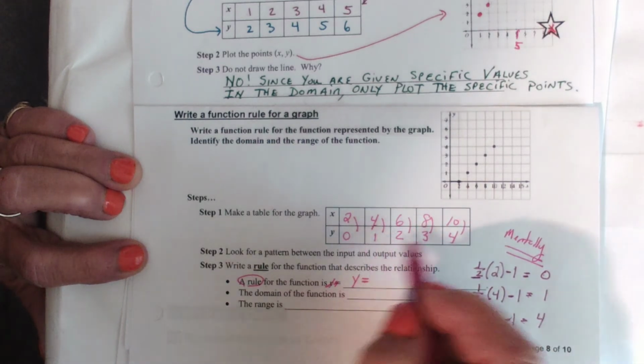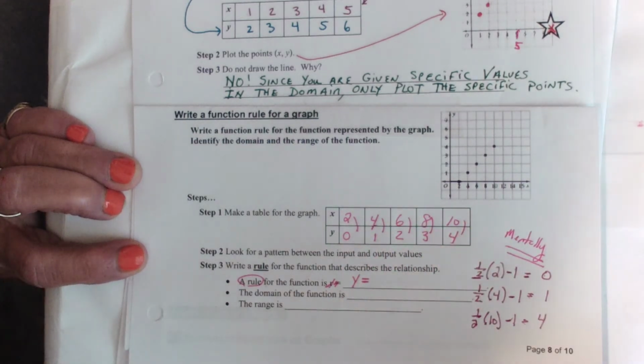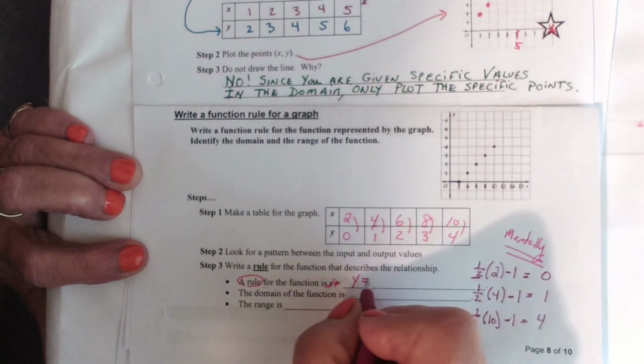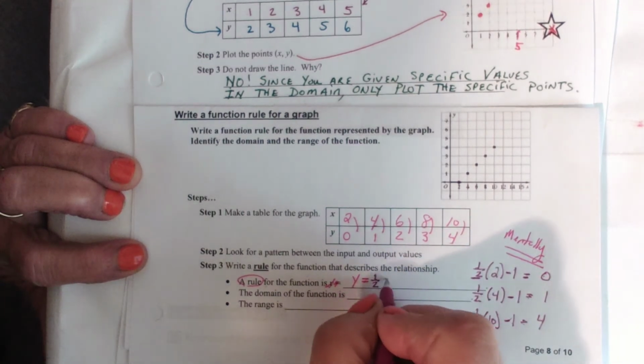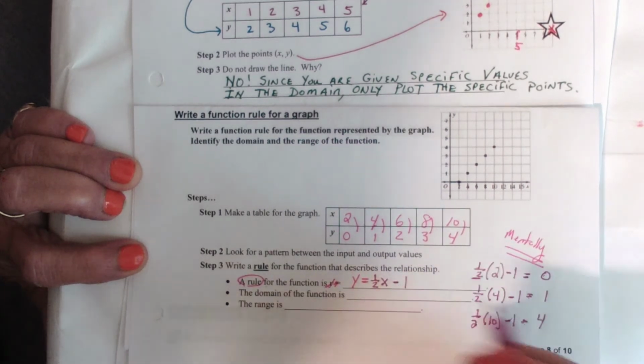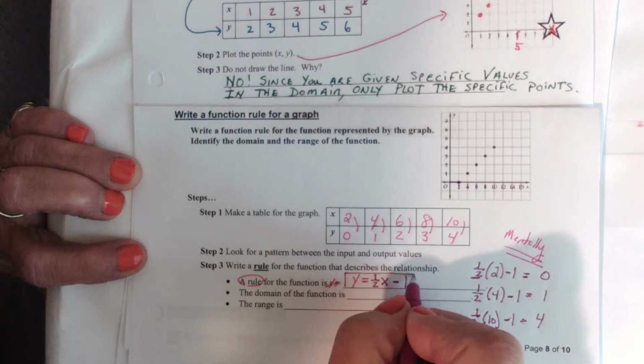And so we're looking at the pattern. And so we now can write our function rule, 1/2 of x minus 1. And that is the rule.